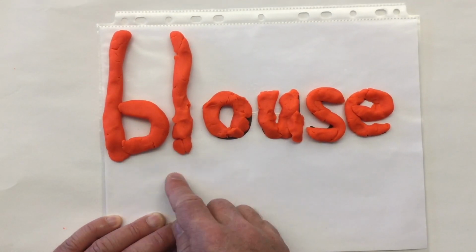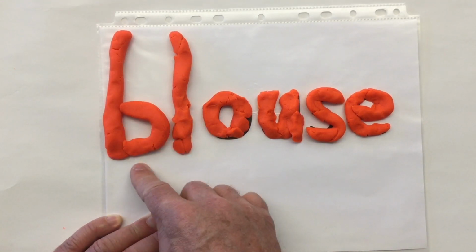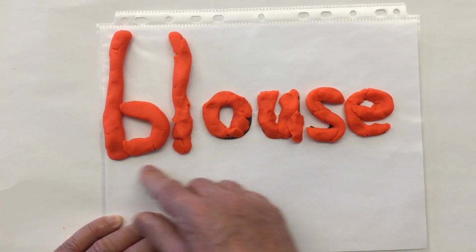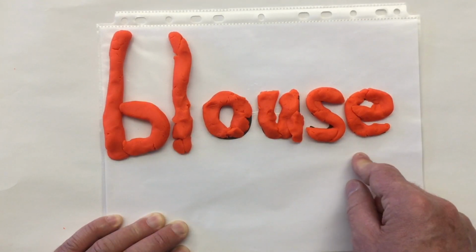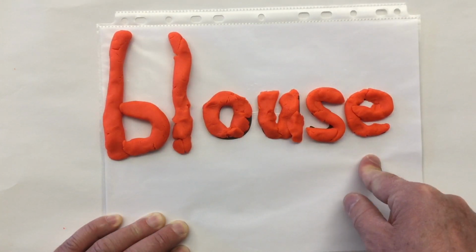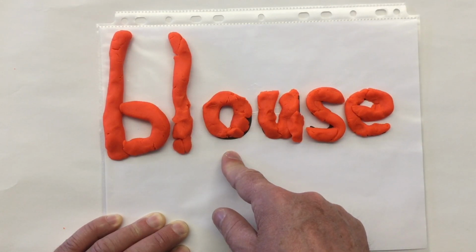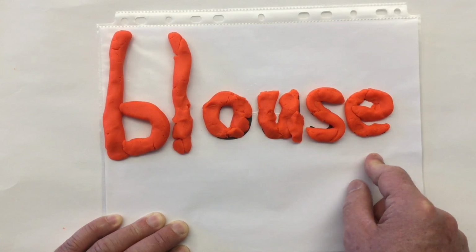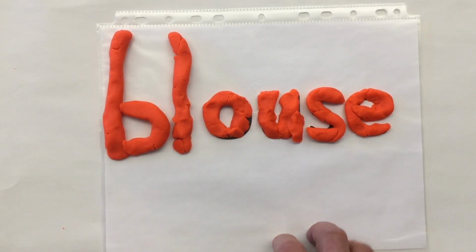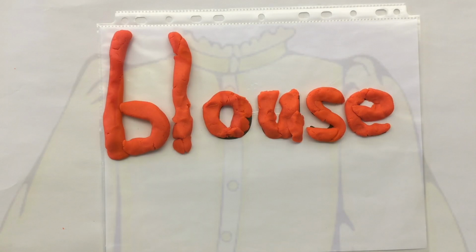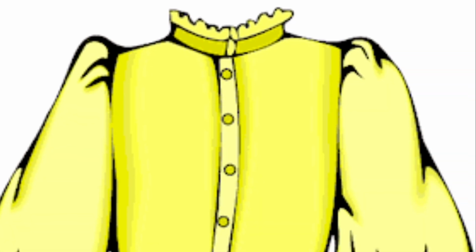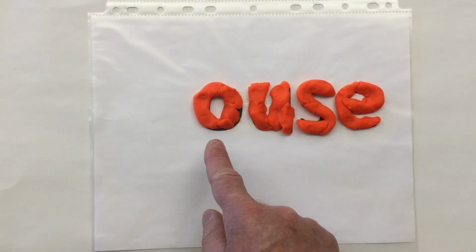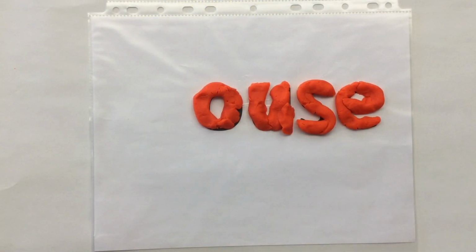If I add a BL in front, I get the sound bull, ouse, blouse. A blouse. This makes a slightly different sound. Instead of ouse, it makes ouse. A blouse is a shirt that a woman might wear. A blouse. What words can you make from the ouse word family?